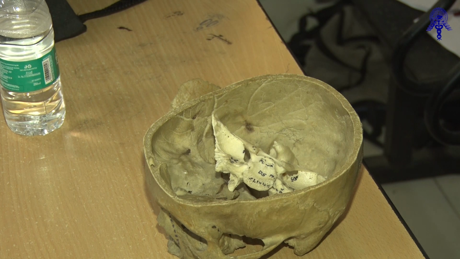Now, Professor Bijan Vasak will continue with the osteology of the maxilla.